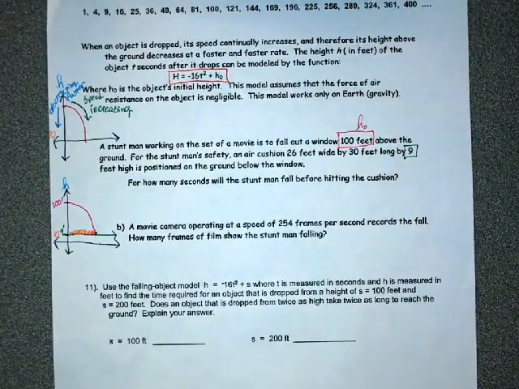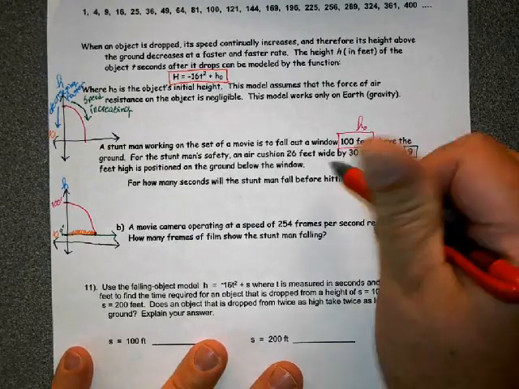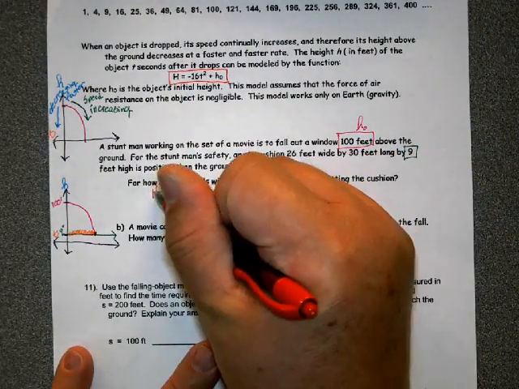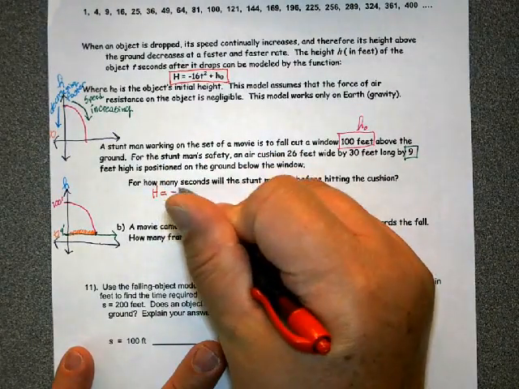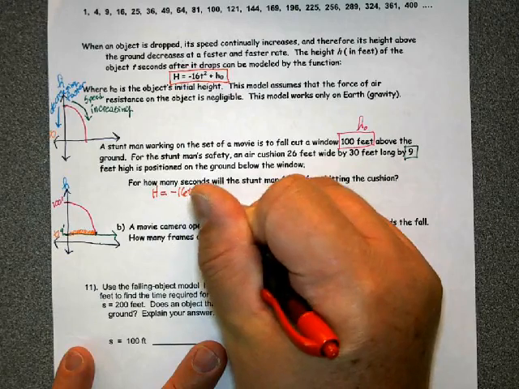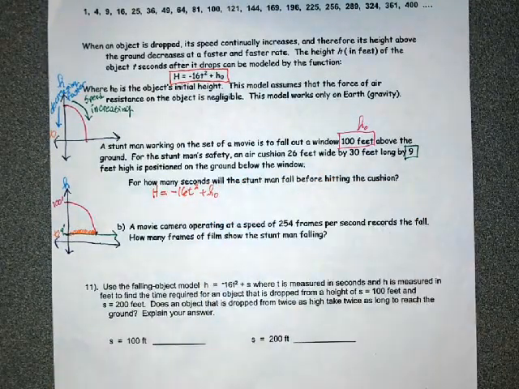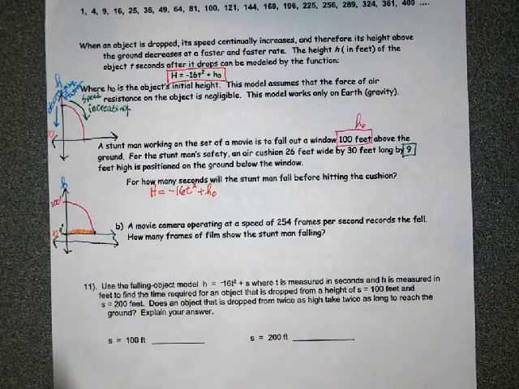All right, let's go ahead and get our equation, right? Our equation is h equals negative 16t squared plus h of 0. Okay, so the current height here, that's going to be his 9 feet.